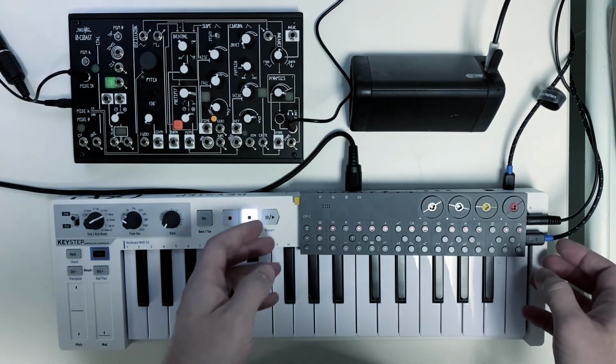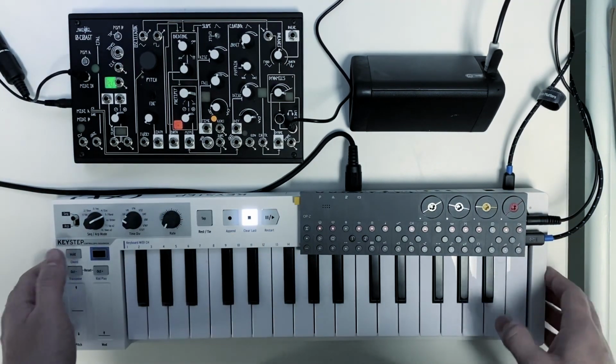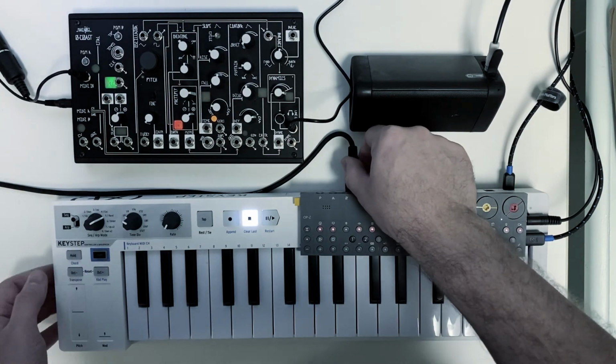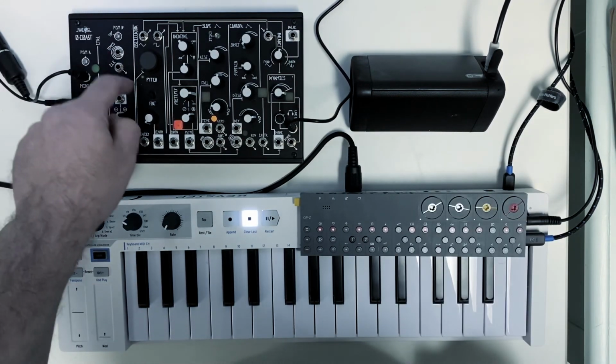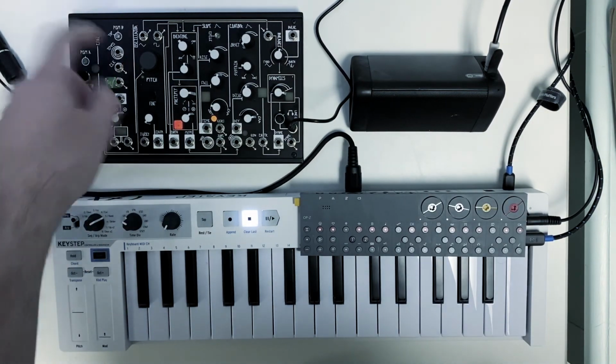So you hook everything up, got the USB to the Keystep, got the MIDI out, which is acting as the MIDI through to the external gear. You're ready to press play.